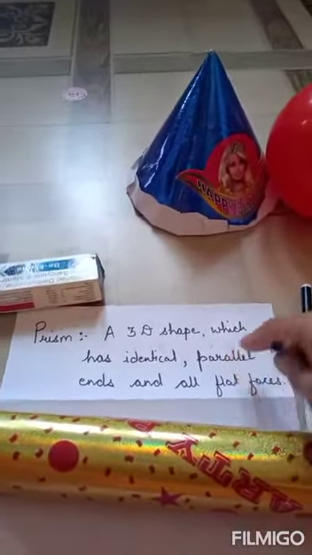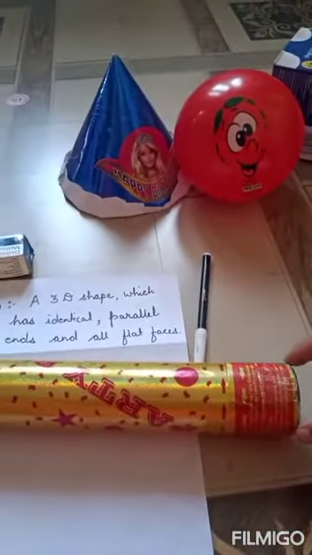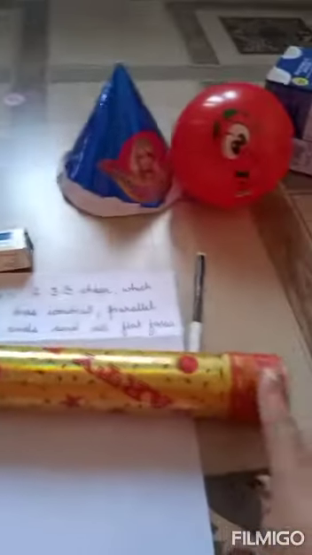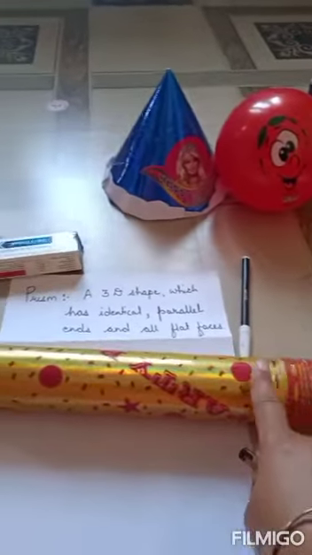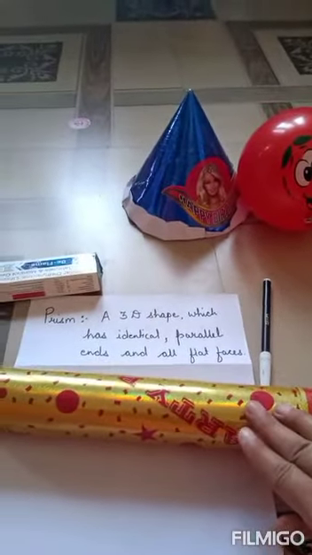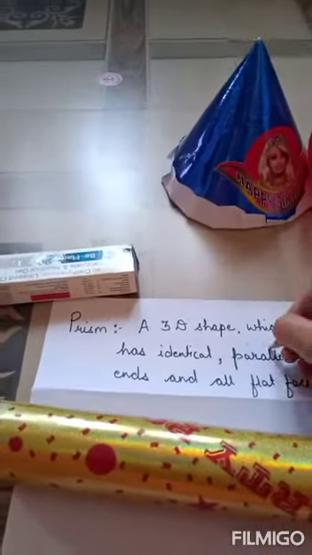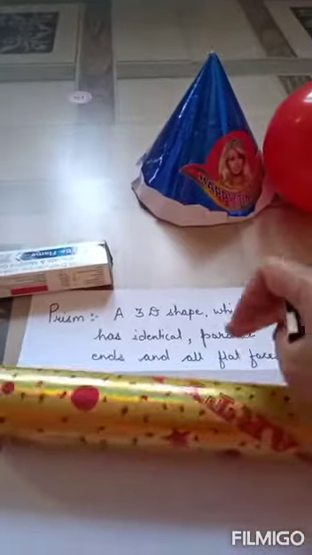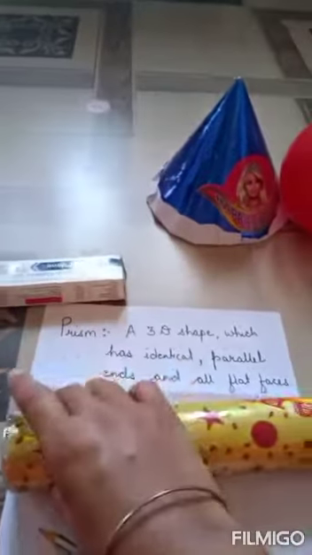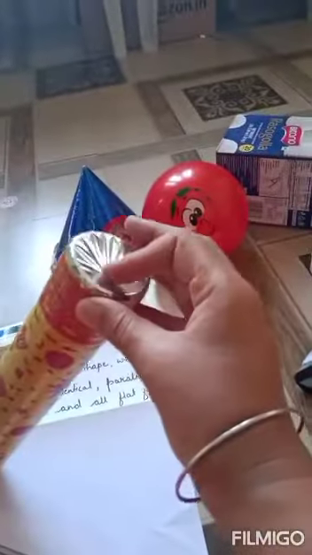Are they parallel? Parallel means at equal distance from each other. So if we move like this, the distance is the same. And if you see like this, still the distance will be the same. So they are parallel. Yes, they are parallel and all flat faces. So this is a flat face. This is a flat face.